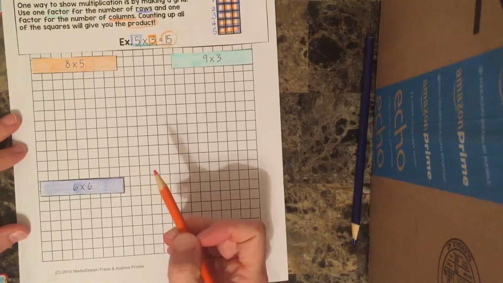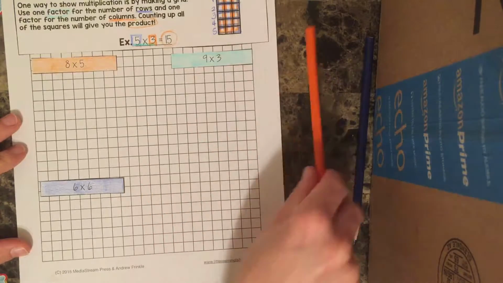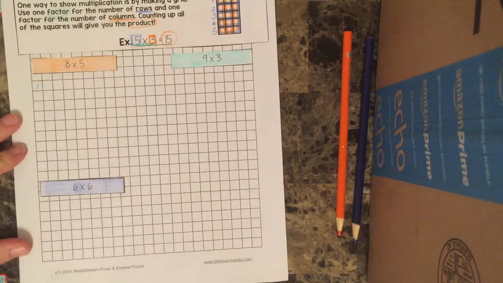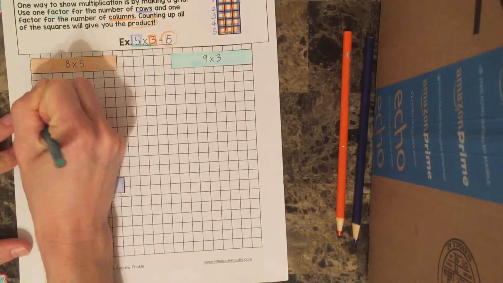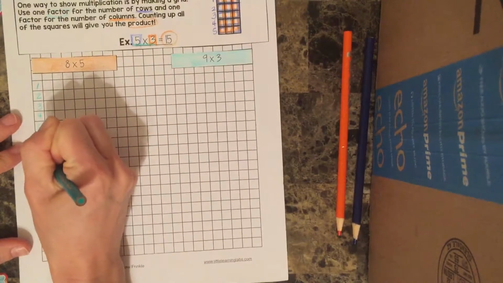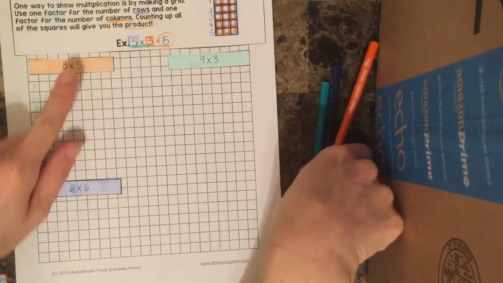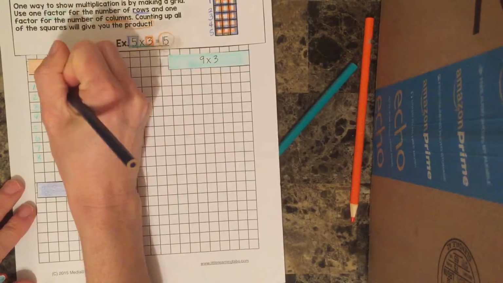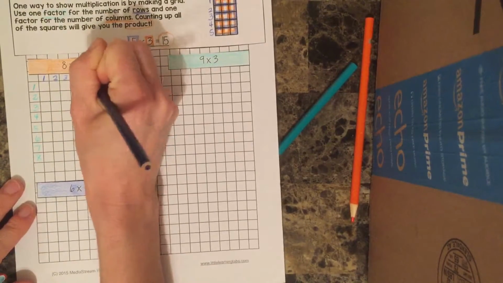So I'm going to start by labeling my rows. I think that might help. Let's see, I'm going to use a darker color so you can see. Here's row 1, row 2, 3, 4, 5, 6, 7, 8 rows. And how many columns? Yes, 5 columns. 1, 2, 3, 4, 5.